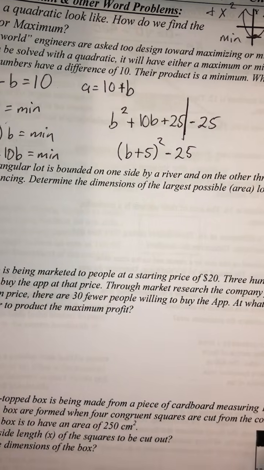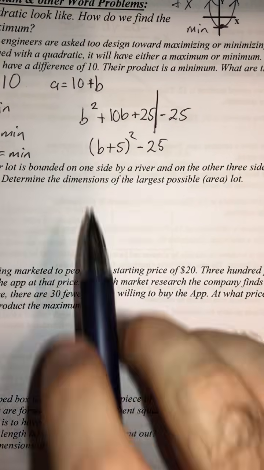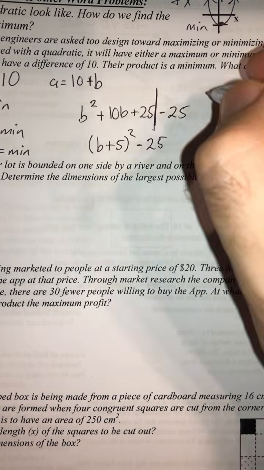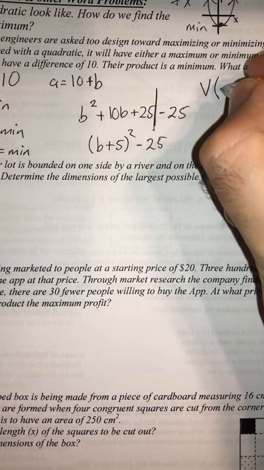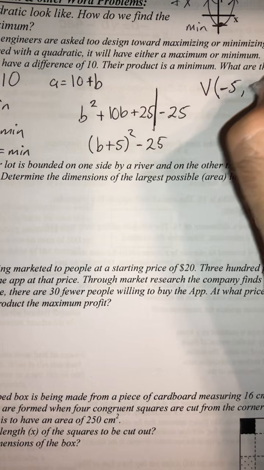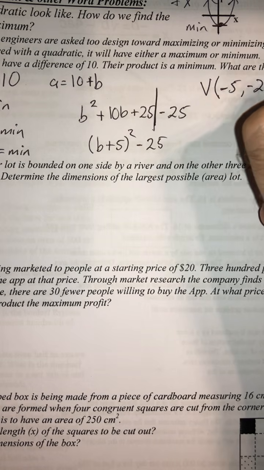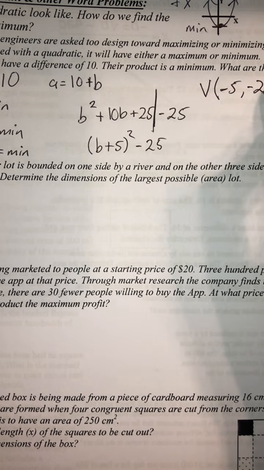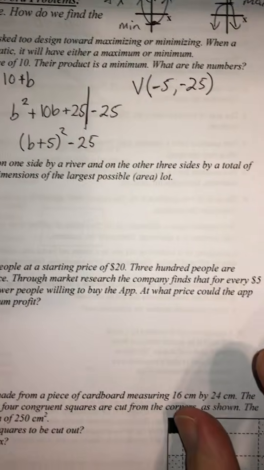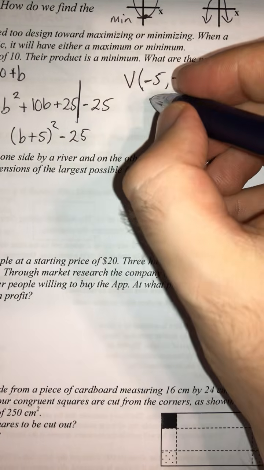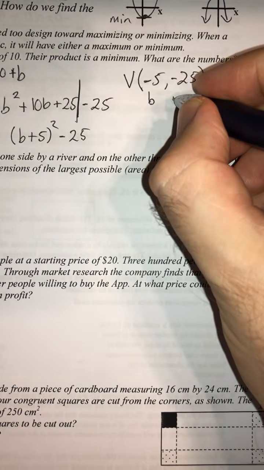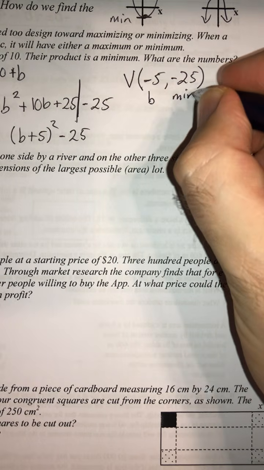And if we're looking at the minimum value, this is my point. So my vertex is at the point of -5, -25. Notice, this is going to be the lowest value that we've got, -25, and this is my B value. So this is the B, this is the minimum value.